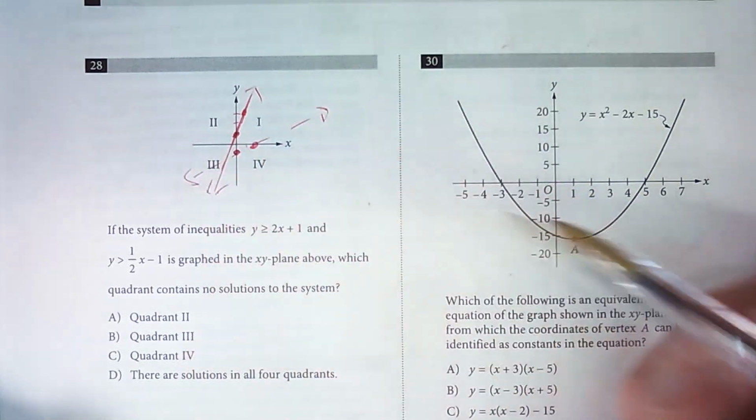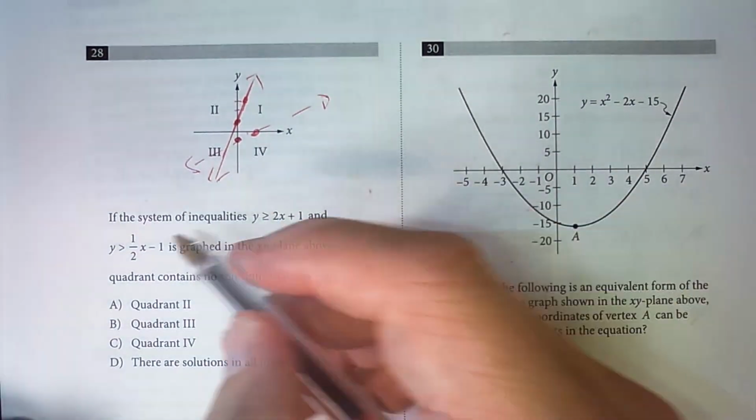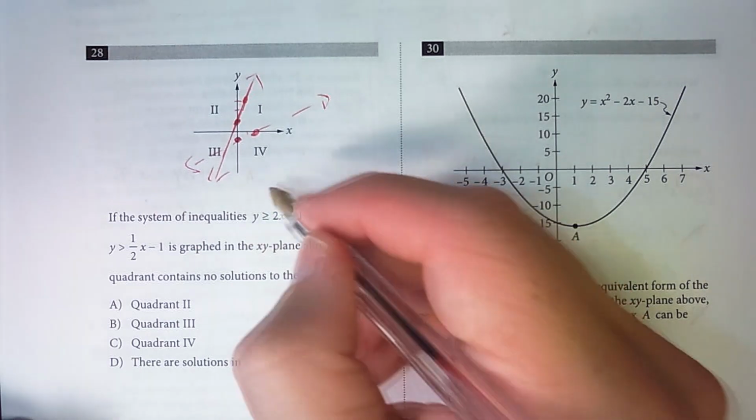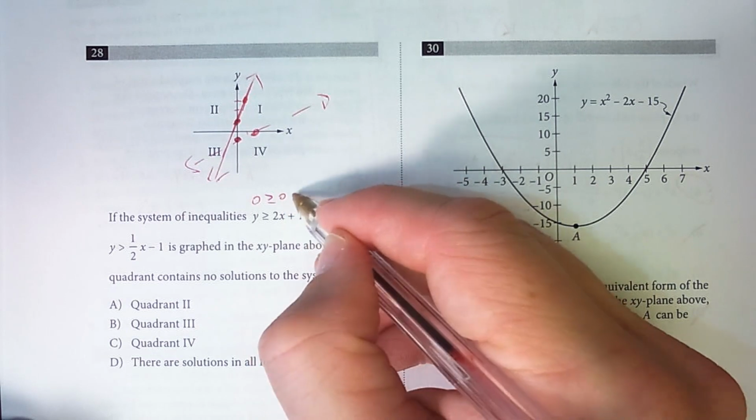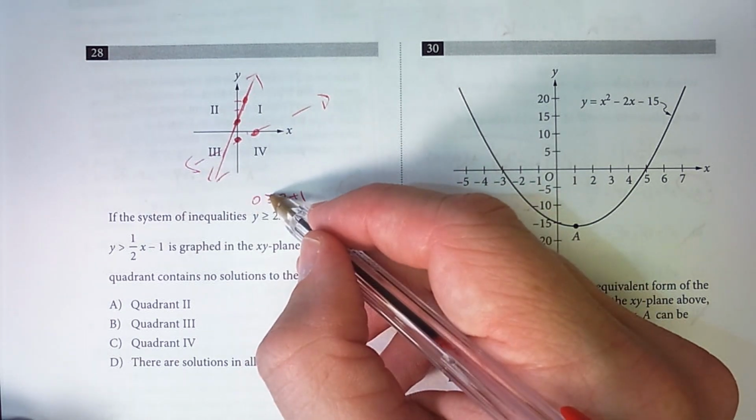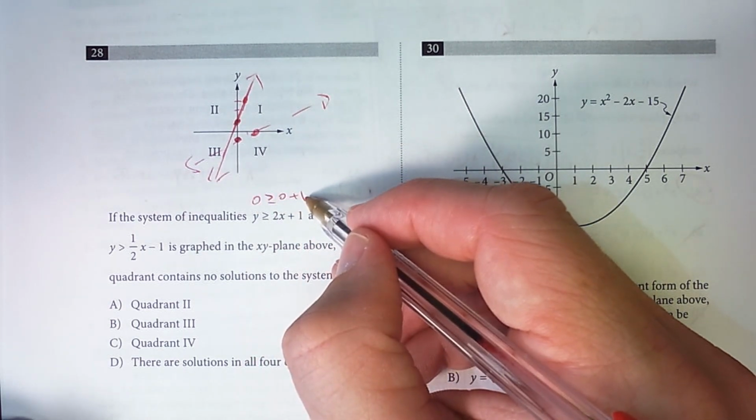Okay, now let's shade here. So this line right here, if I test the origin, I get 0 is greater than or equal to 2 times 0, which is 0, plus 1. 0 is greater than or equal to 1.